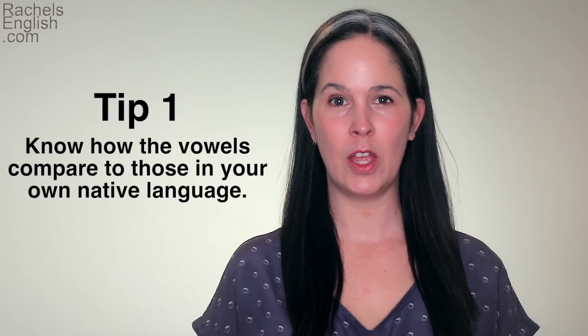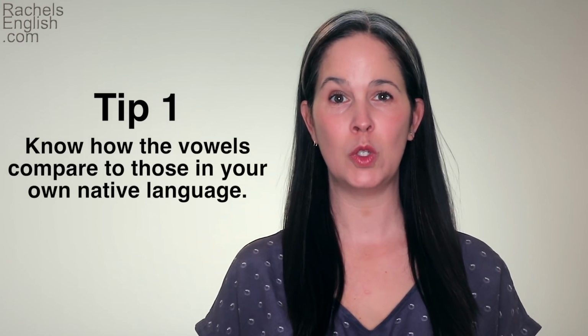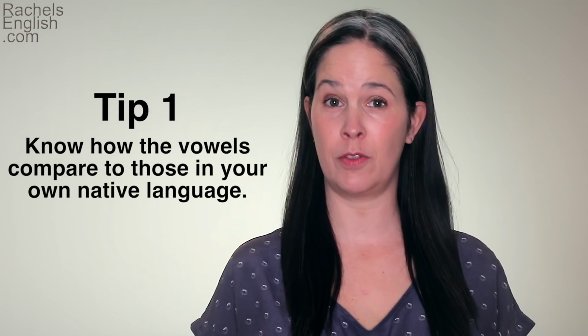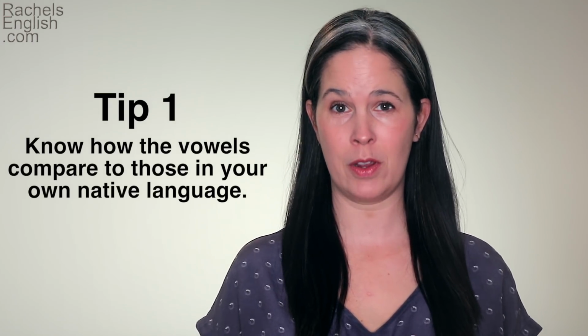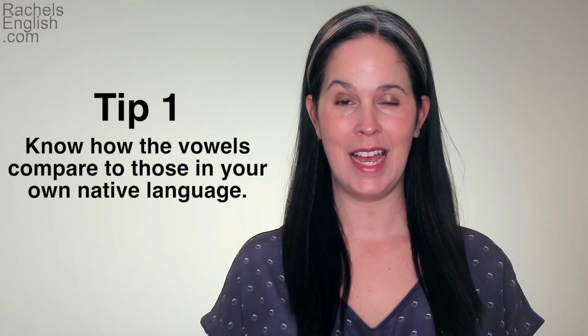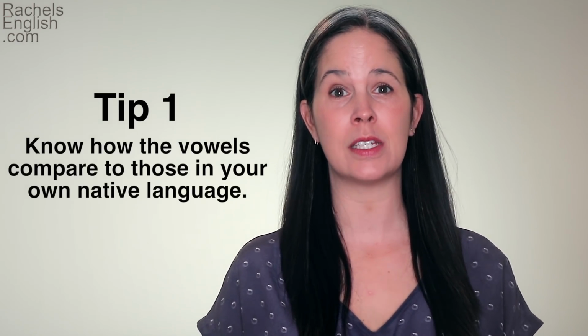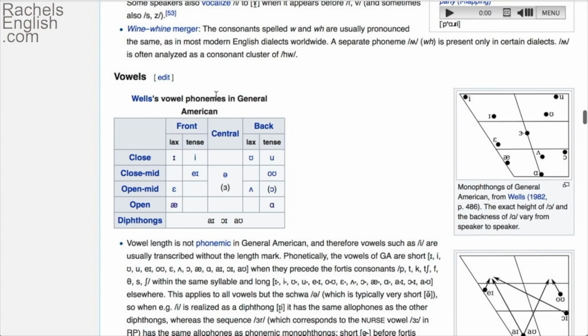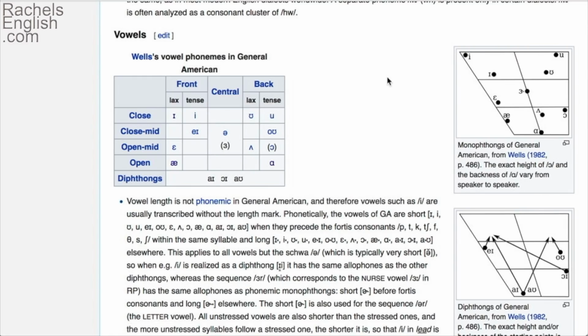Tip number 1, know how the vowels compare to those in your own native language. You might not be familiar with the phonetics of your own language. Most people aren't. I wasn't familiar with the phonetics of American English until I started teaching it. I suggest you go to Wikipedia and look up all of the vowel and diphthong sounds like this. I'll put a link to this page in the video description, but in the vowels section, you'll see all the vowels and diphthongs of American English, and many of these are clickable.